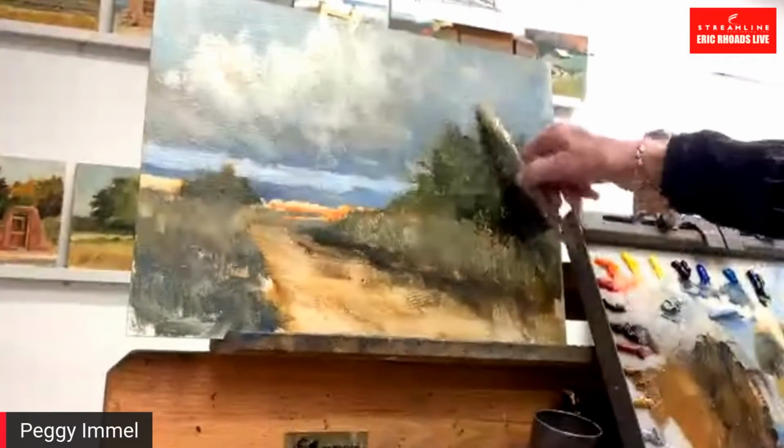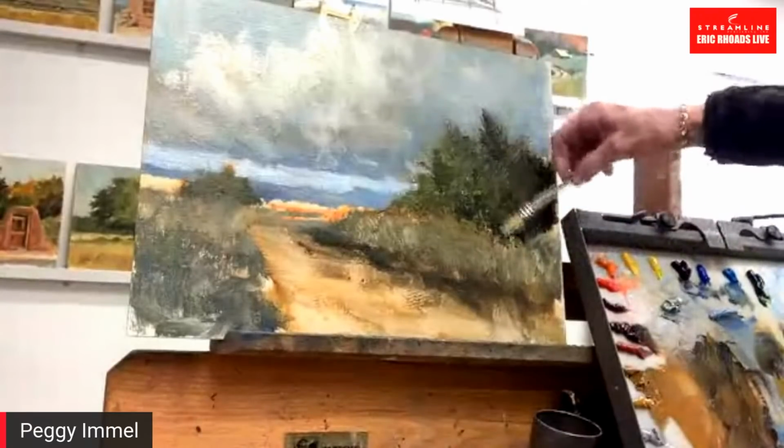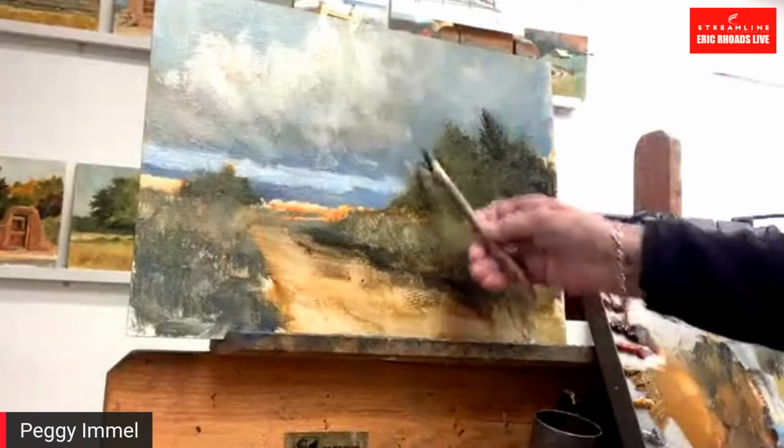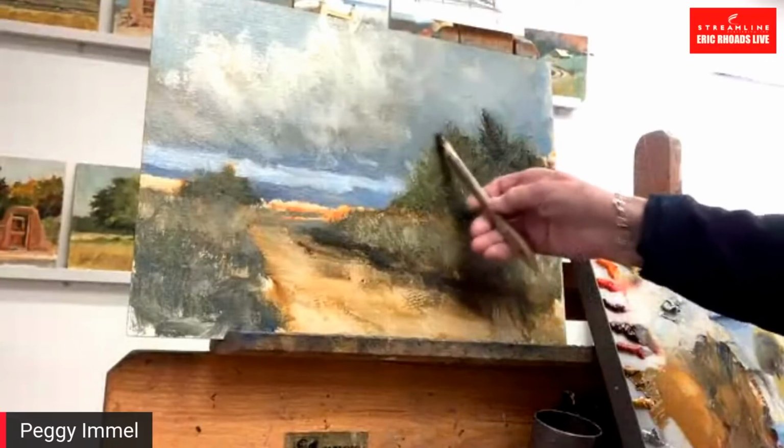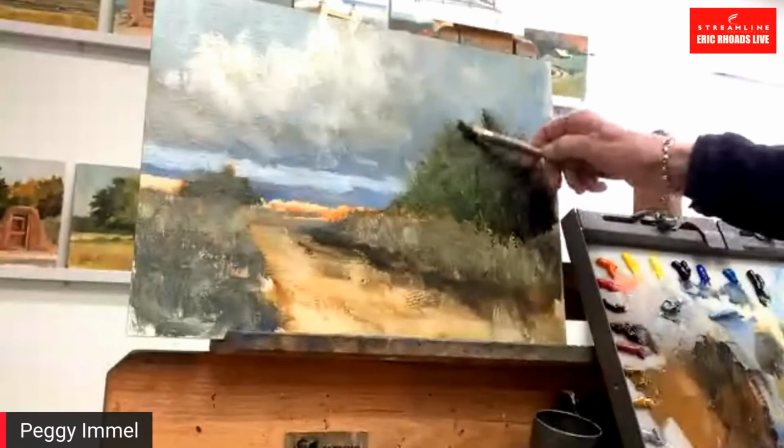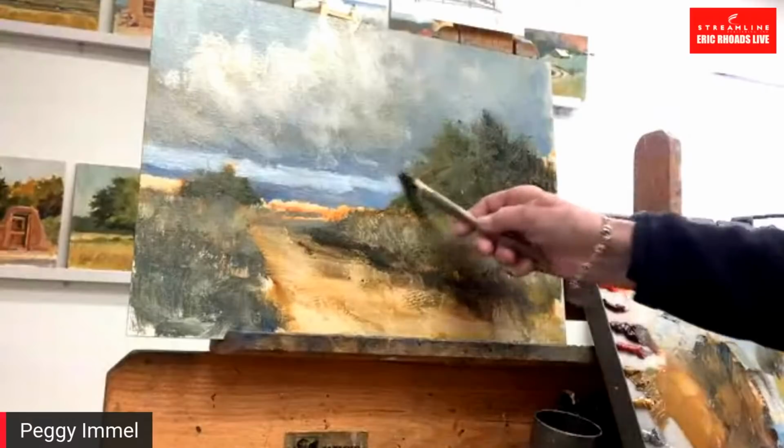If you didn't join earlier, there's a whole process where she explains the stages of a painting and the various things you need to understand. It's worth seeing. Peggy's a great teacher.